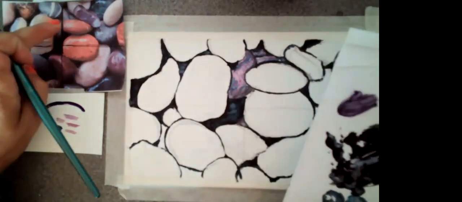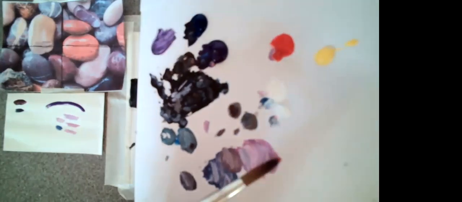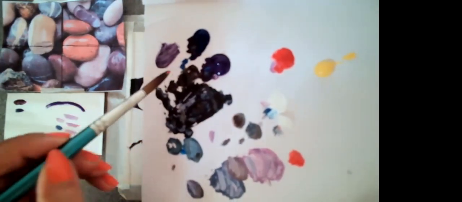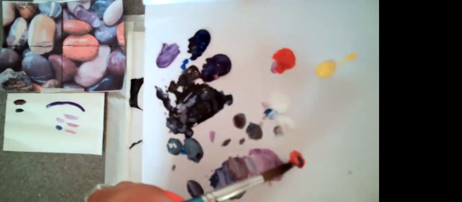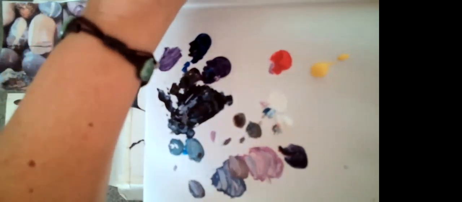So even here, look, there's this kind of reddy pinky one. So I'm going to go in and do that. And again, it's just thinking, what colours do I use? How can I create that colour? Well, that's gone really too dark. So I'm going to come away from that. That'll be good somewhere else.